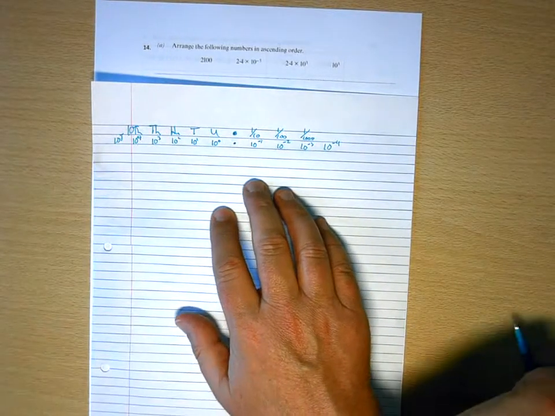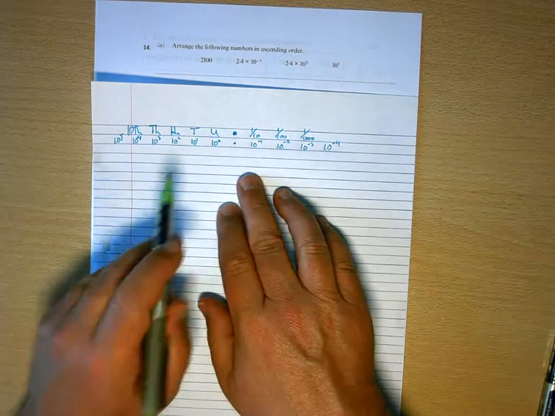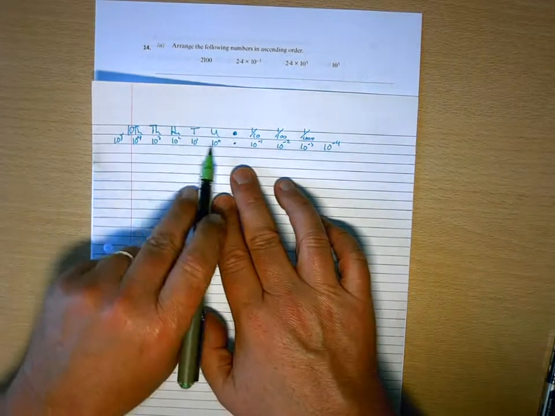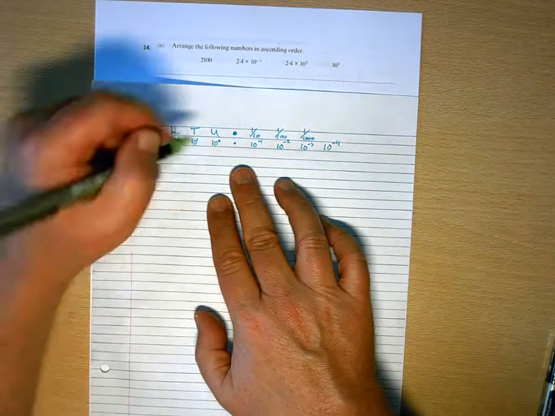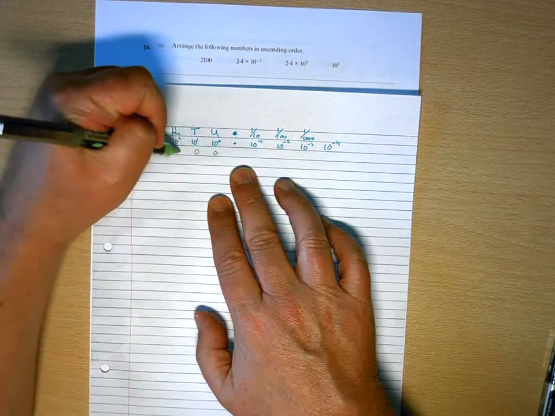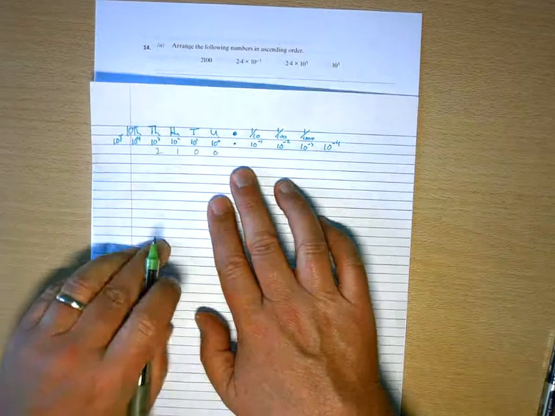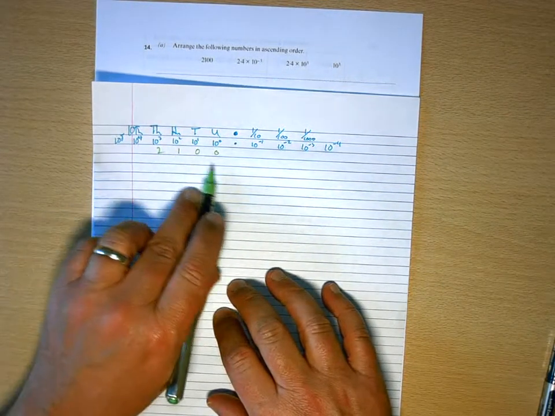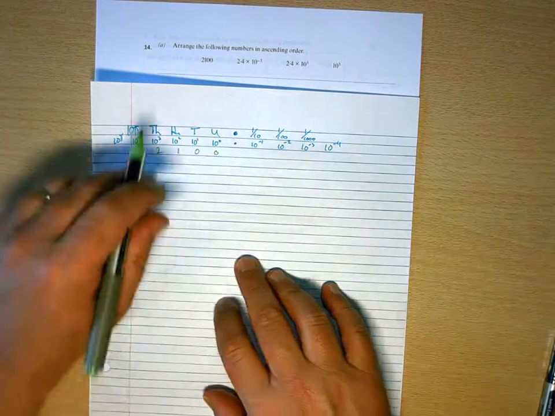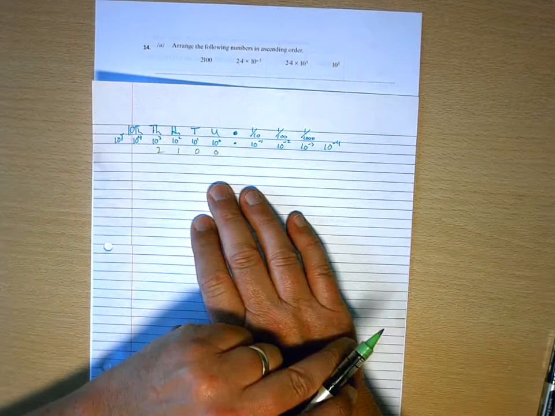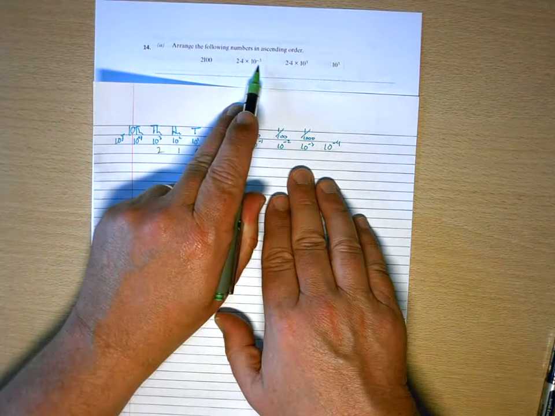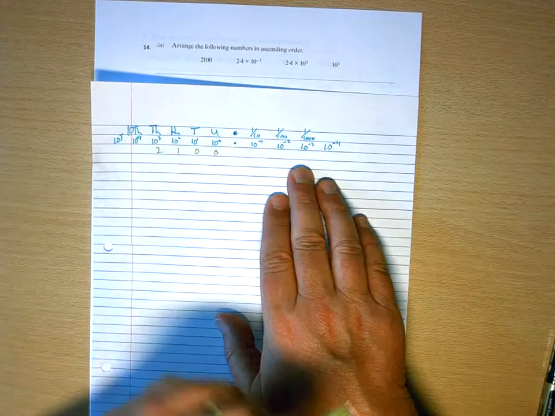So 2100, if we want to put that on our place value scale, is going to be 2, 1, 0, 0. Then 2.4 times 10 to the negative 3, the 2 is part of that column.